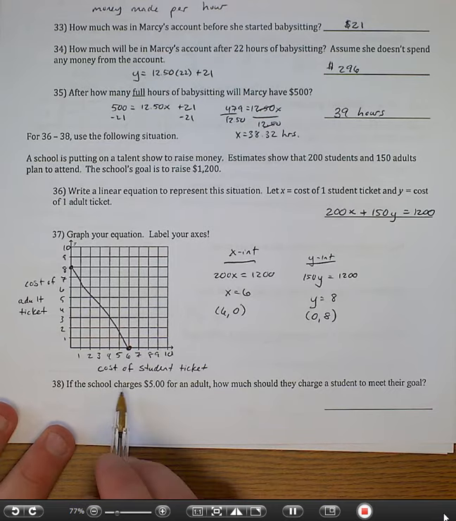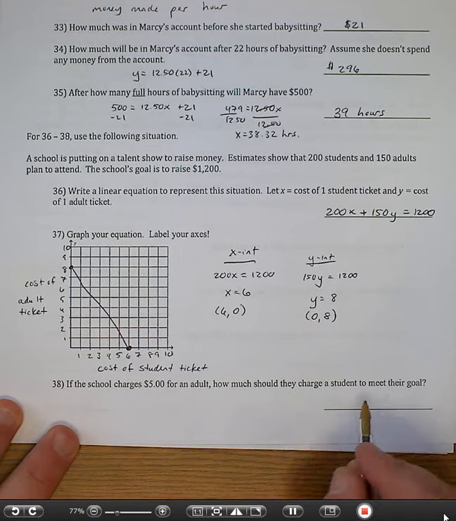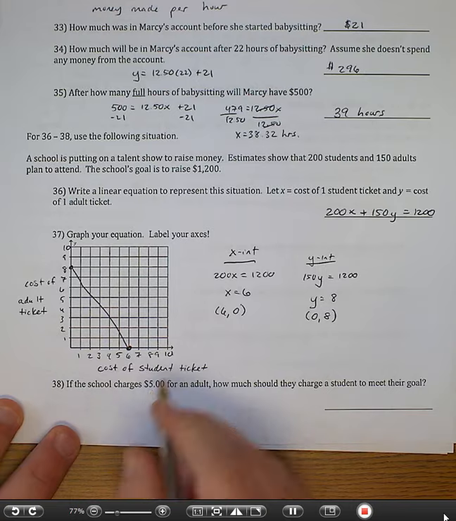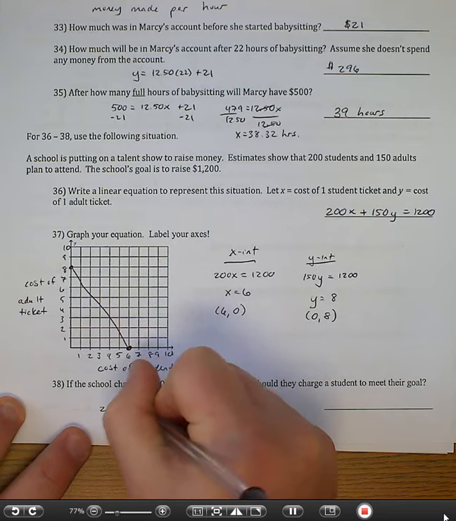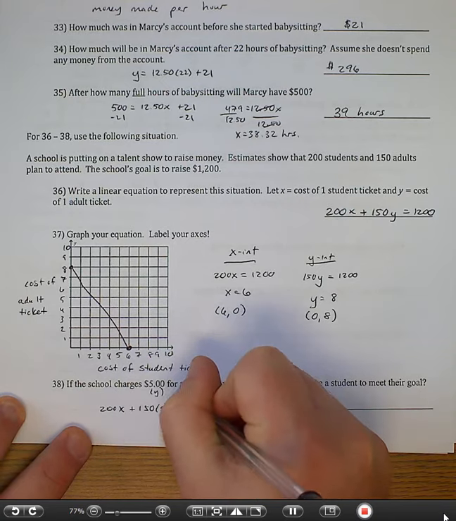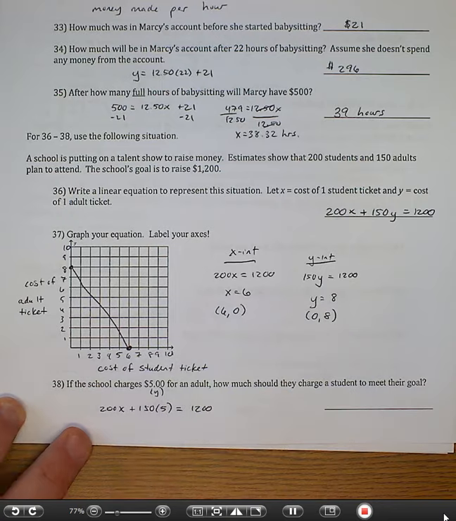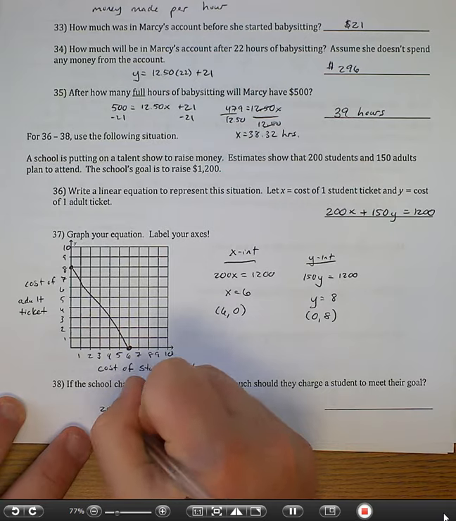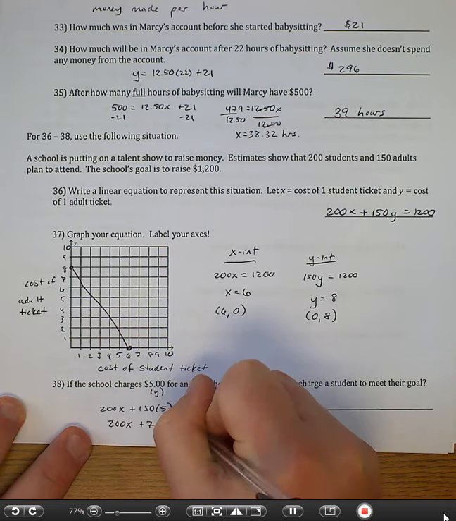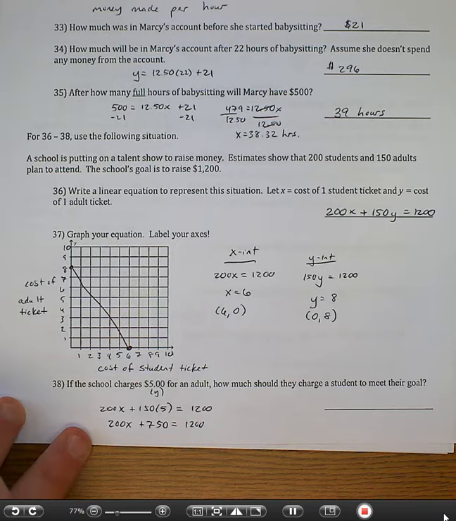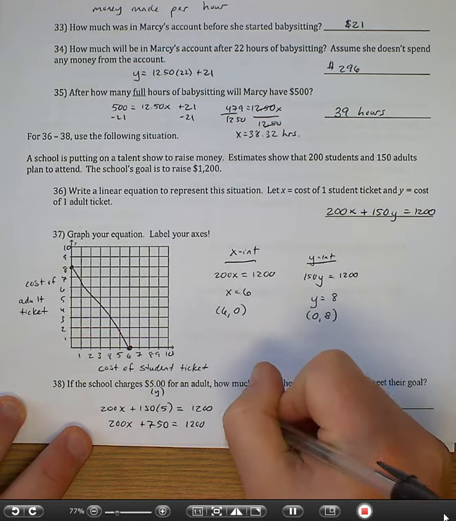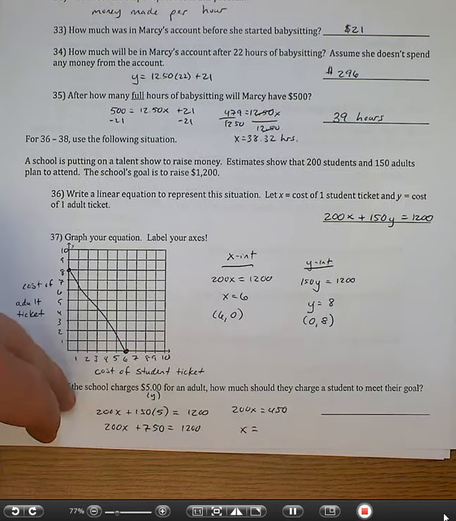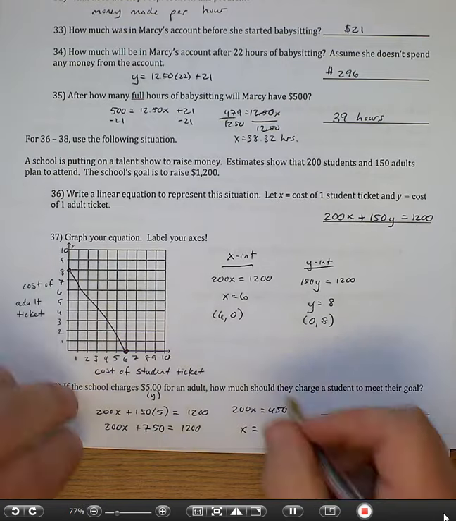If a school charges $5 for an adult, how much should they charge a student to meet their goal? So adult, that's a y value. So 200x plus 150 times 5 equals 1,200. 150 times 5 is going to be 750. Subtract that from 1,200. You get 450. So 200x equals 450. Divide by 200, you get x equals $2.25.